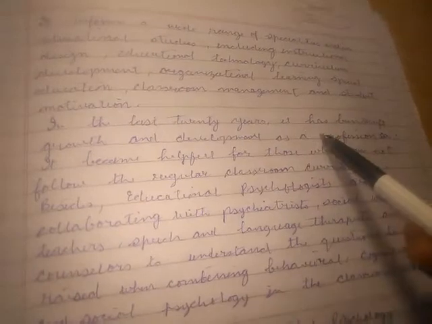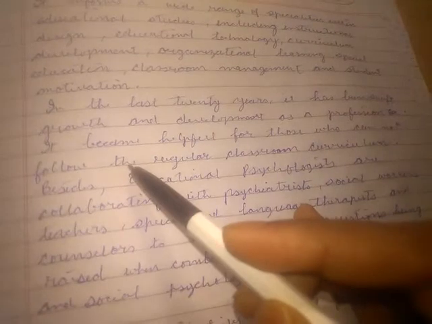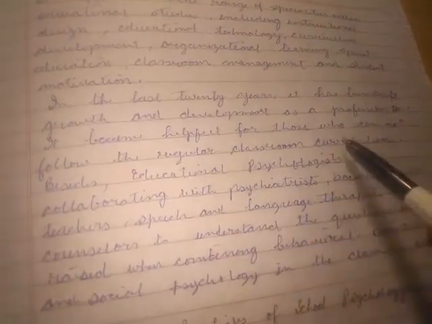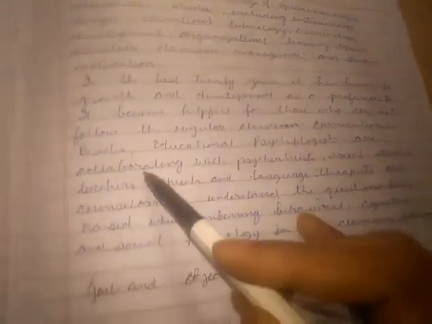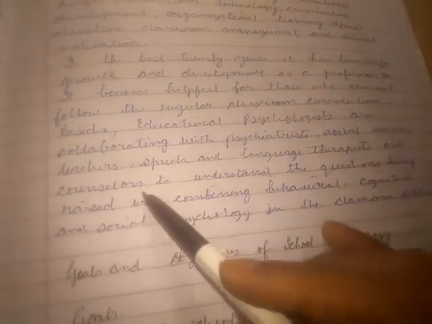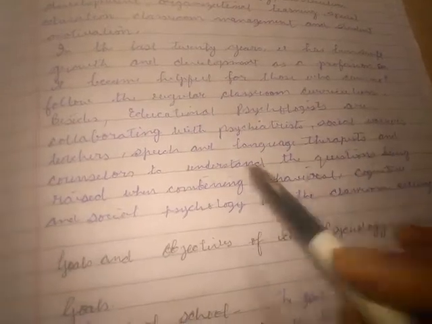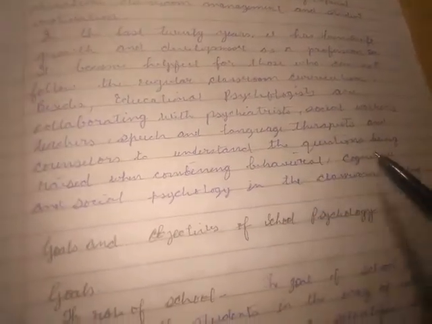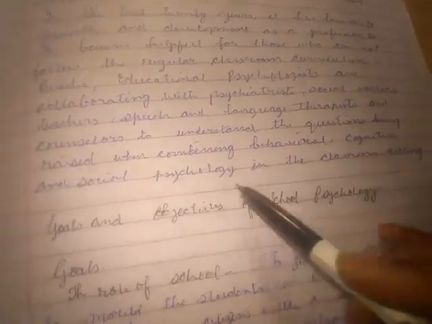In the last 20 years, it has been swift growth and development as a profession. It became helpful for those who cannot follow the regular classroom curriculum. Besides, educational psychologists are collaborating with psychiatrists, social workers, teachers, speech and language therapists, and counselors to understand the questions being raised when combining behavioral, cognitive, and social psychology in the classroom setting.